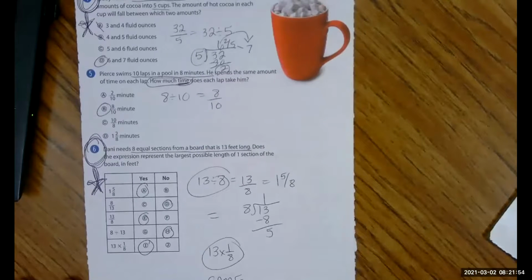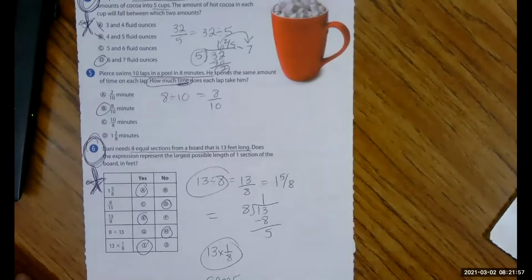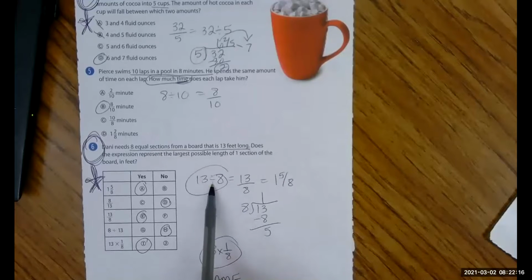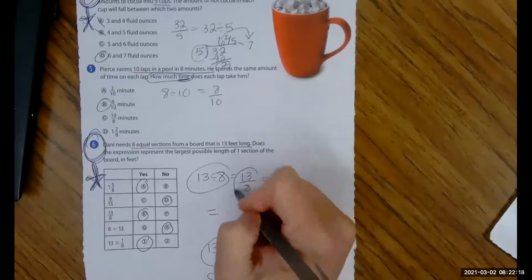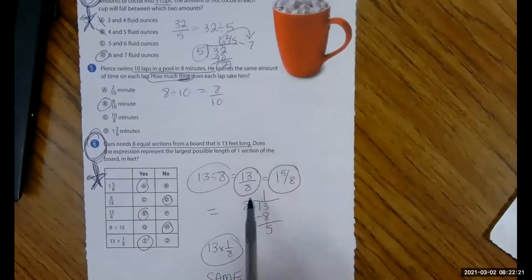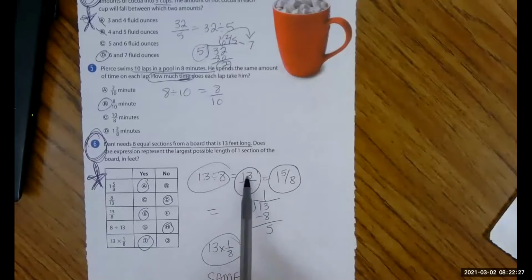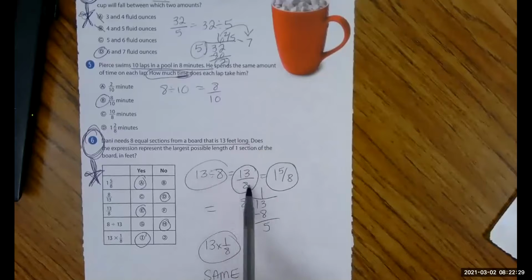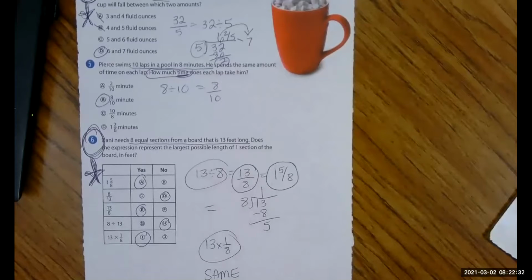So for question 6, again, you have to ask yourself what's being divided. Imagine there's a board that's 13 feet long and he's cutting every 8 sections. That's 13 feet divided by 8 sections, not 8 sections divided by 13 feet. Okay, so it's 13 feet divided by 8 sections, which looks like this, and this after you divide. So 13 divided by 8 is 13/8, which is why I have been asking you to write it the entire time in your math book.